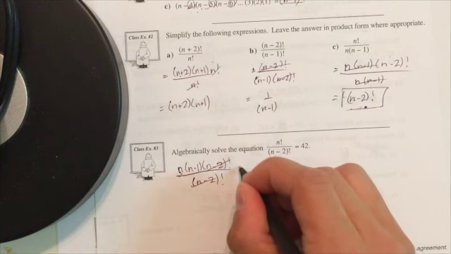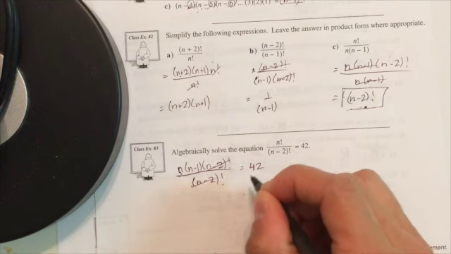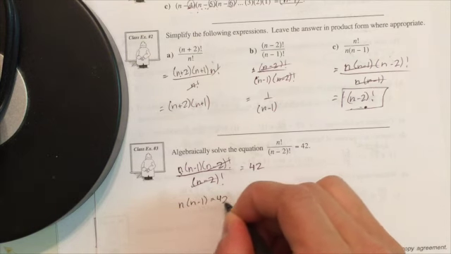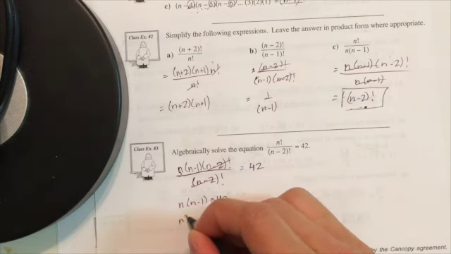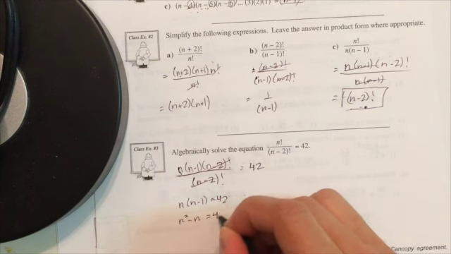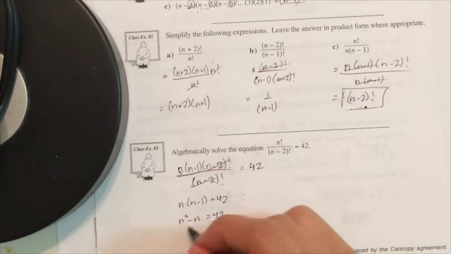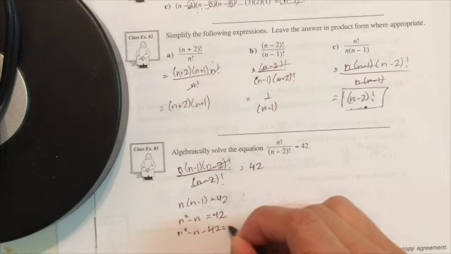Those will cancel out, and that equals 42. So now I'm left with n times n minus 1 is equal to 42, or n squared minus n equals 42. If I want to solve for my values of n, I'll just bring my 42 over. n squared minus n minus 42 is equal to 0.